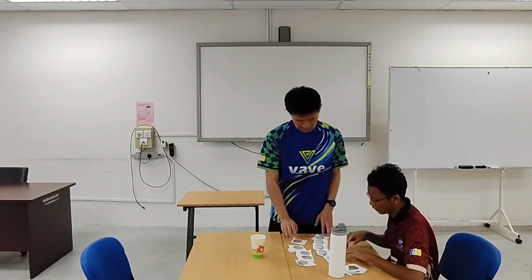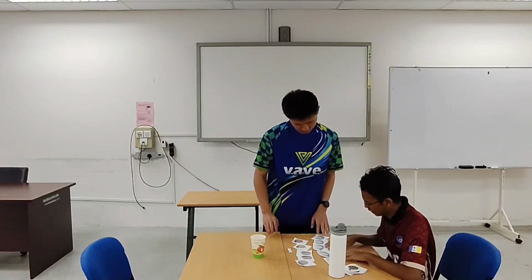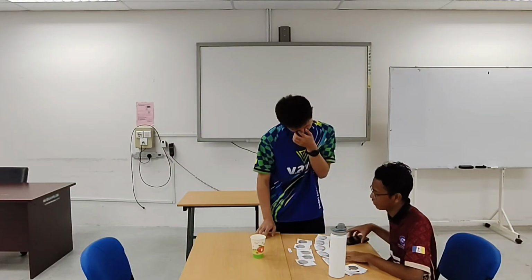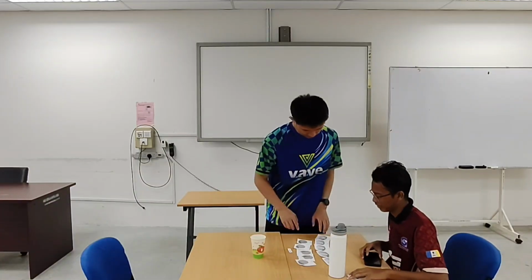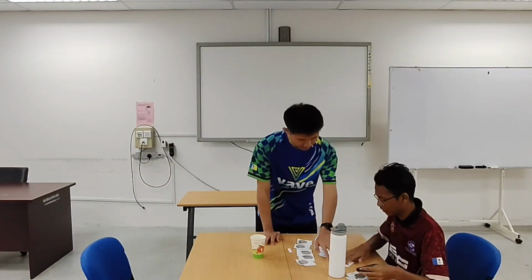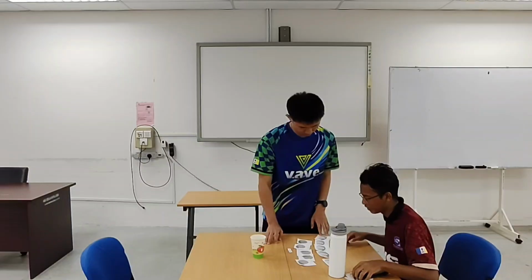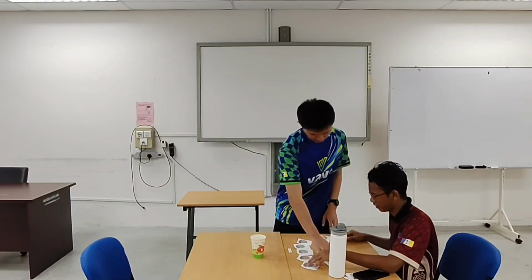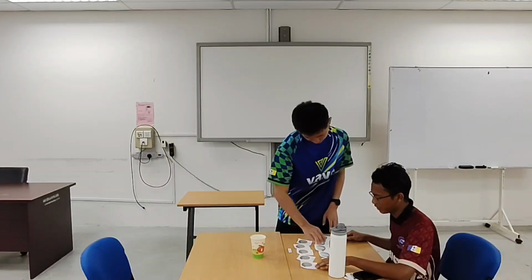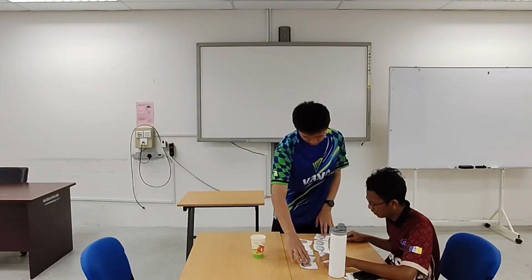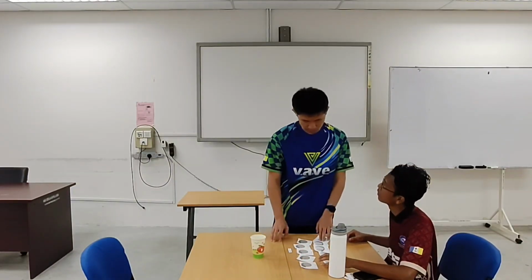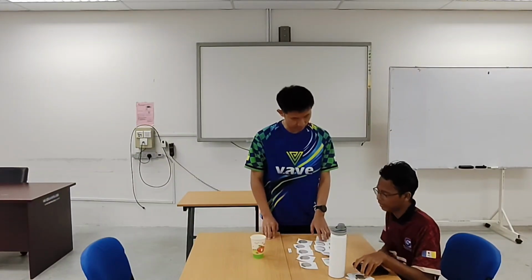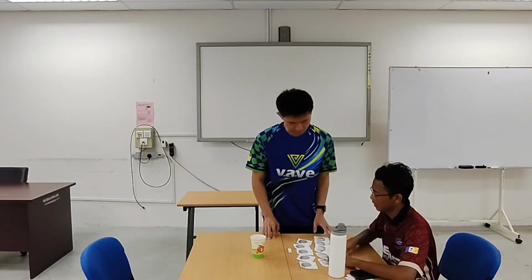Is it enough for our fruit? Not enough. Then how much mass did you get? I got 3,000. So we need another 1,500 gram orange, right? Yes.